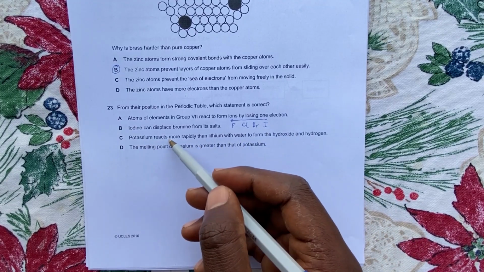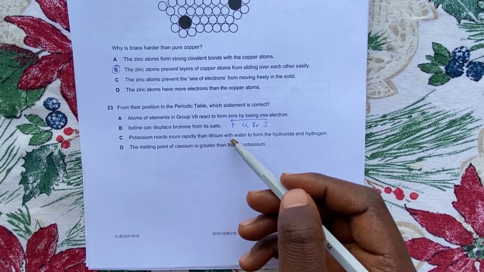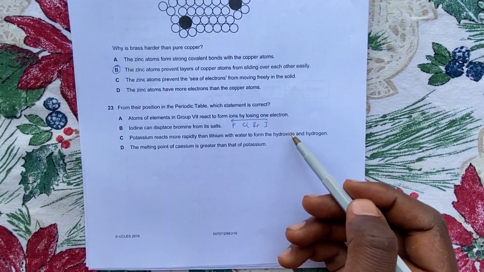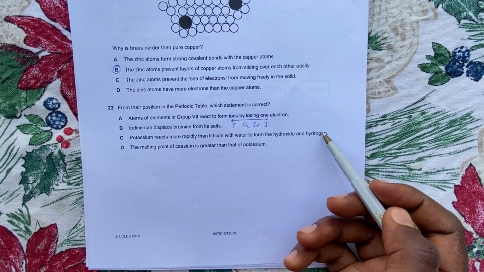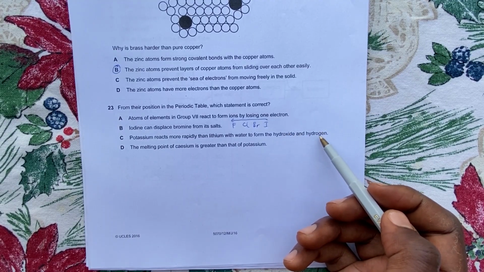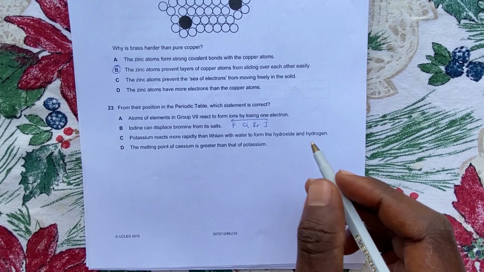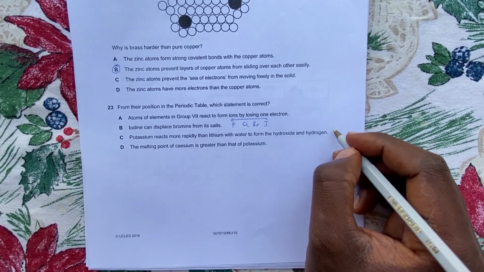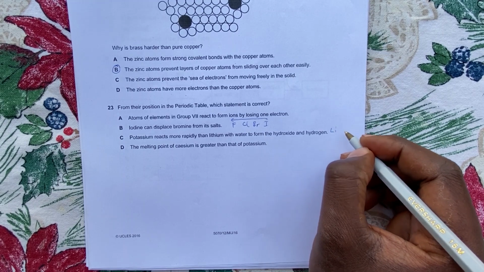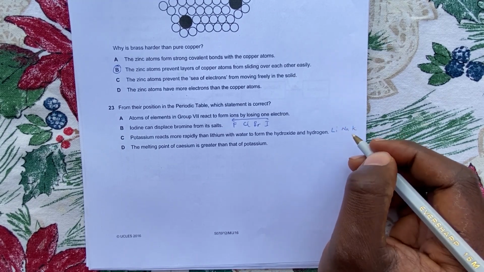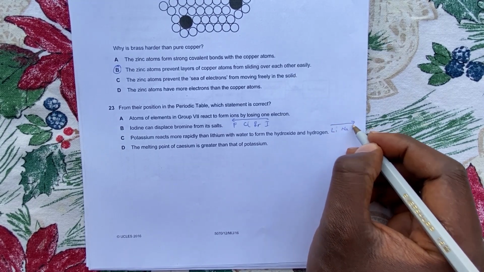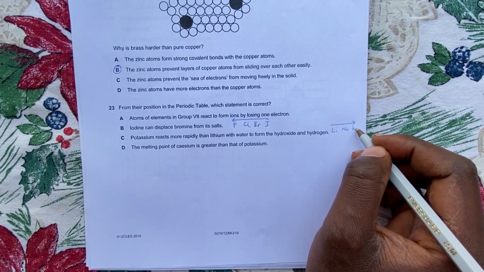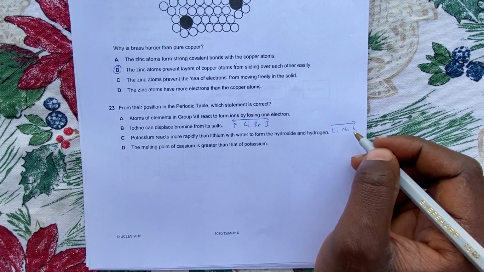For C, potassium reacts more rapidly than lithium with water to form the hydroxide and hydrogen. So in terms of reactivity, for group 1 elements, the reactivity increases down the group. So we have lithium, sodium, and potassium. Lithium is the least reactive and potassium is the most reactive.